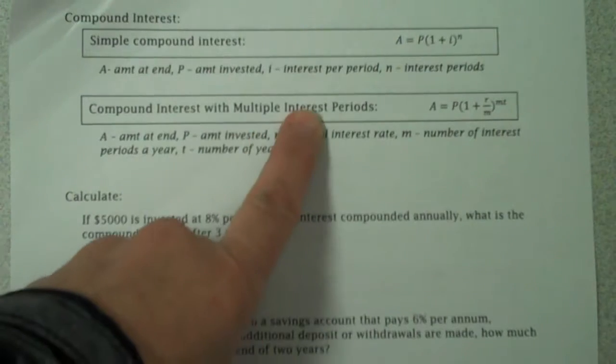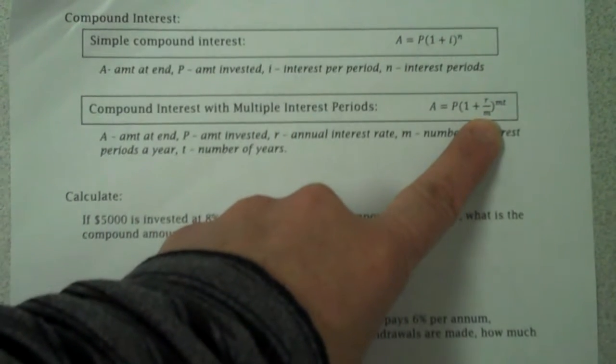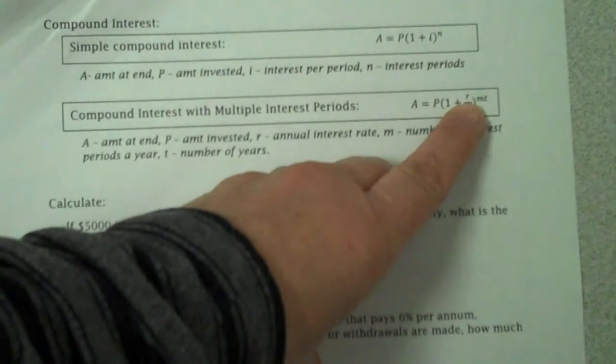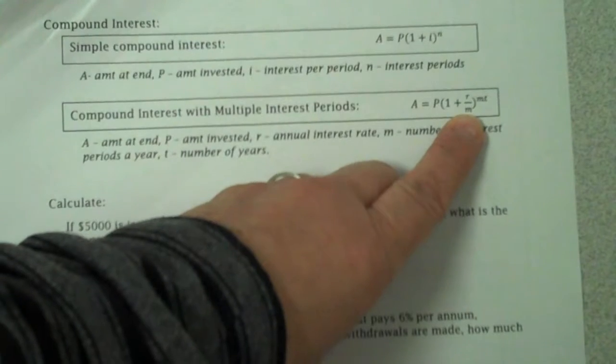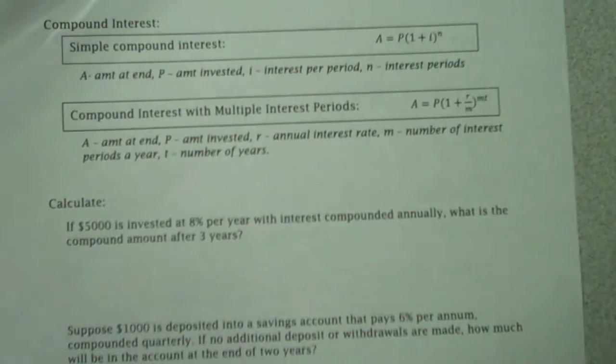But when you talk about multiple interest periods, this means that maybe the interest you're getting is monthly. And in that case, you would want to take your interest rate and divide it by 12, because the interest rate you're getting is going to be split into 12 pieces if it's coming monthly.